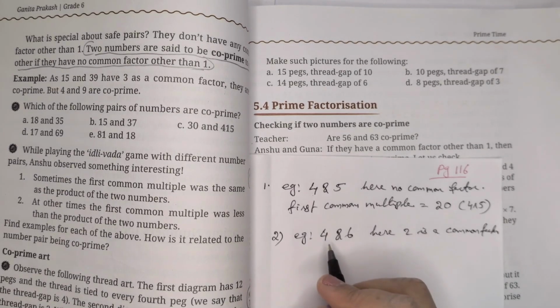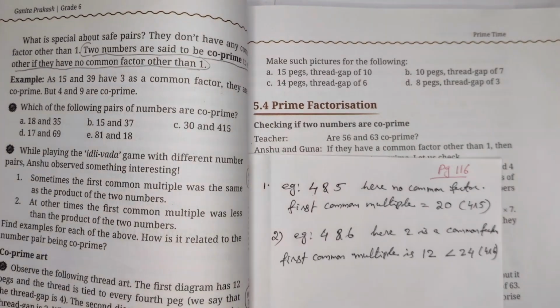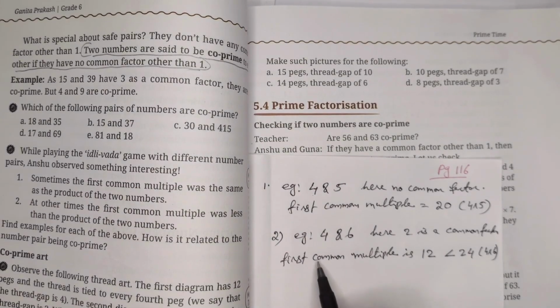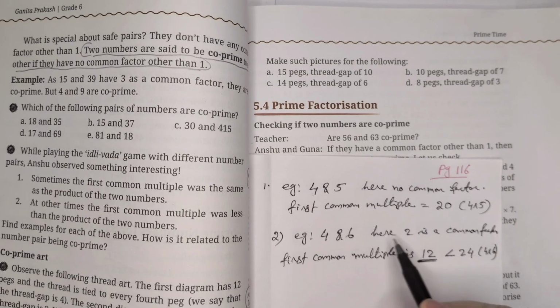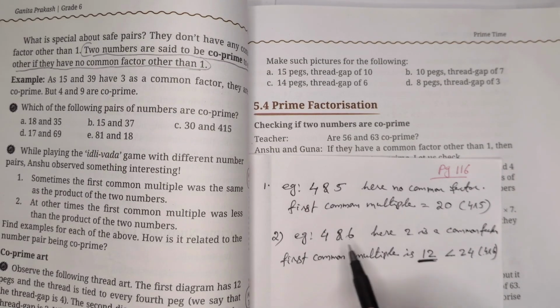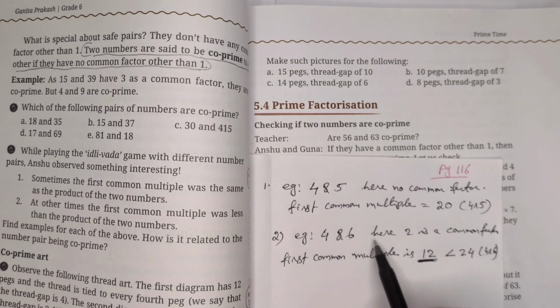So the first common multiple of these two numbers comes as 12, which is less than the product. The product of these two numbers, 4 into 6, is 24, and the first common multiple is less than the product if there is any common factor.